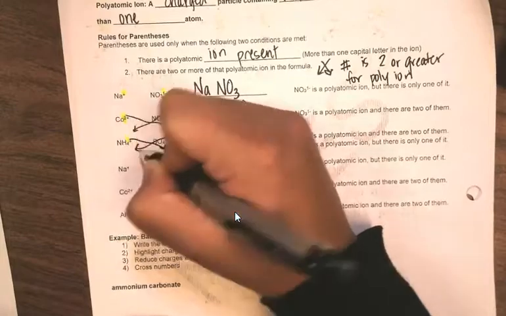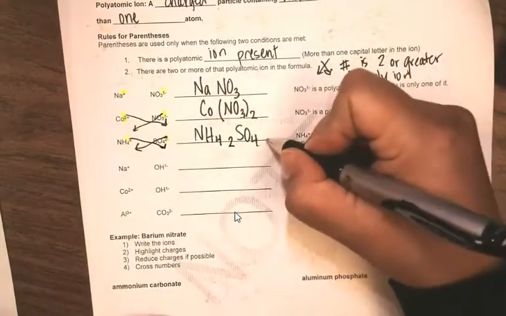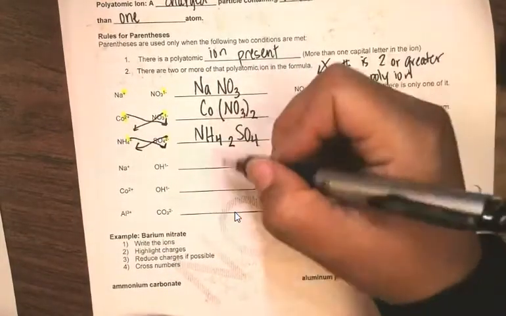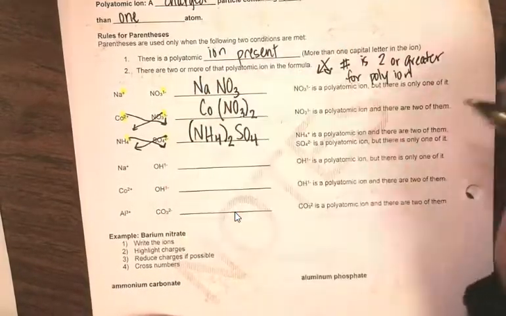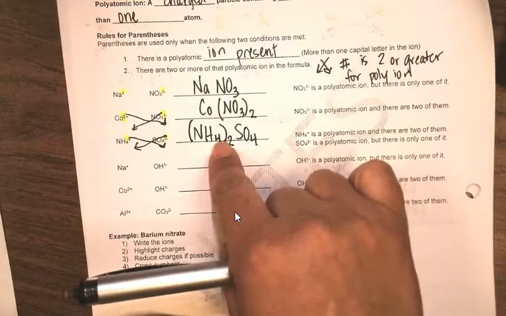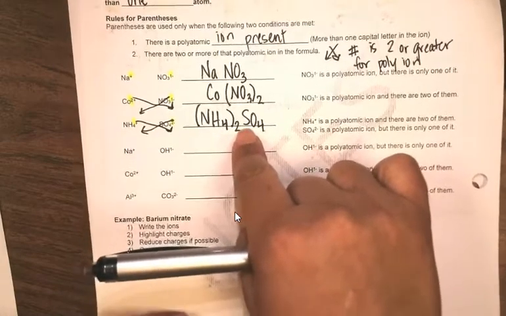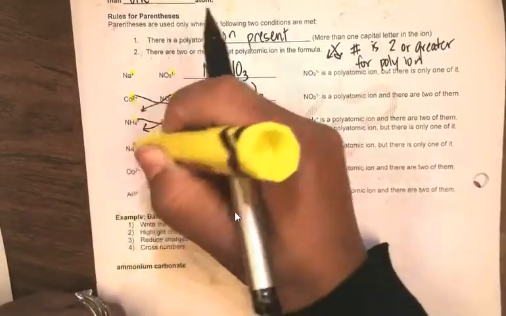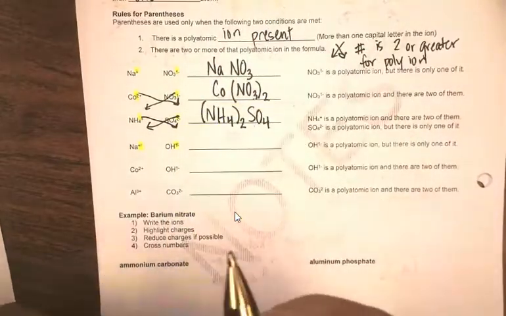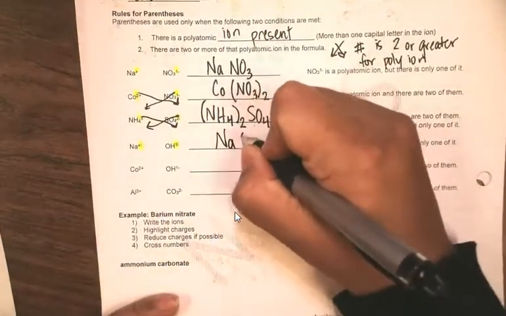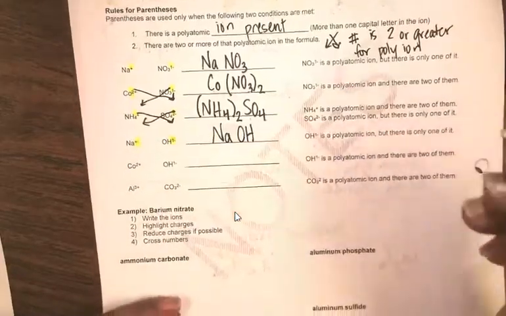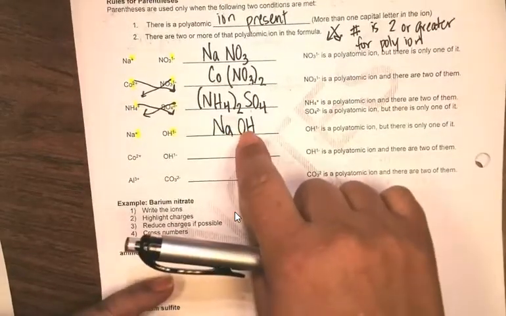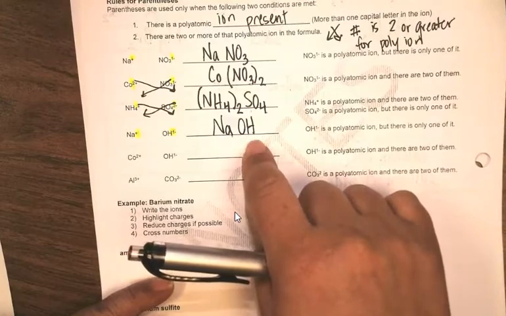Cross, 2 here, 1 is understood. Do I need parentheses? Well, both of them are polyatomics. I do need parentheses here because it's a polyatomic, right? And I cross a 2 or greater. Here, right? 1 plus, 1 minus, NaOH, leave a little space, right? These just cancel. No parentheses are needed because this is a polyatomic, but I don't need more than one.